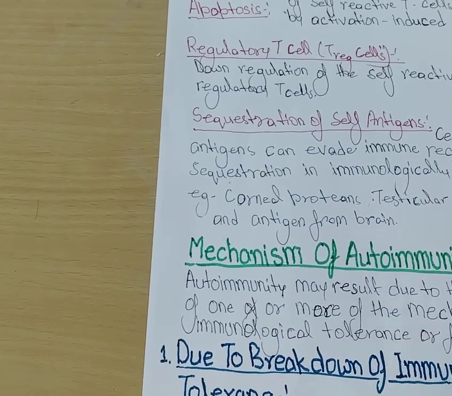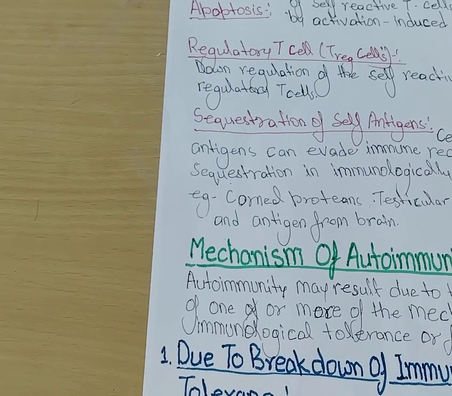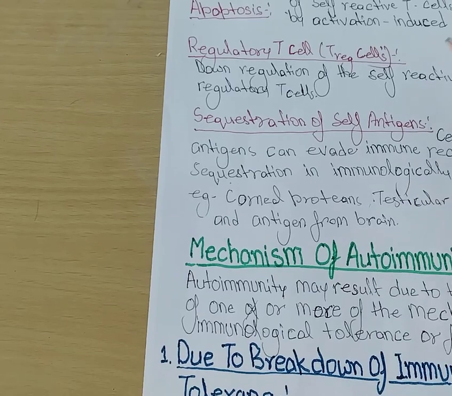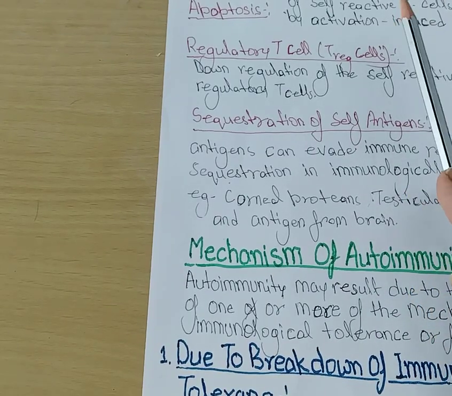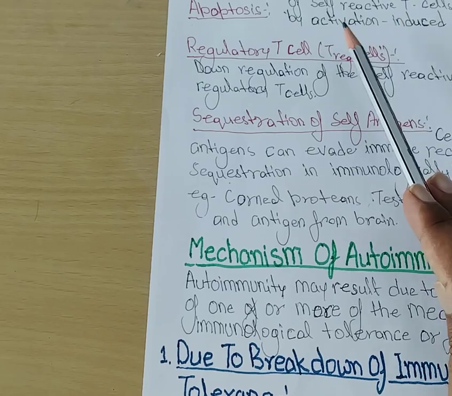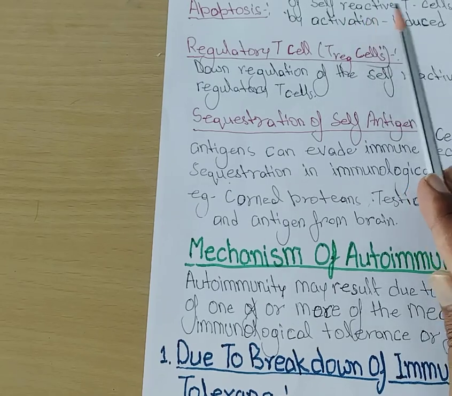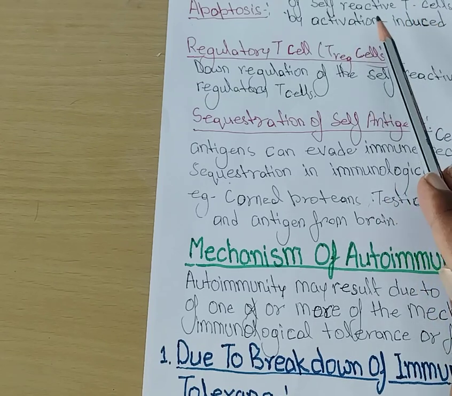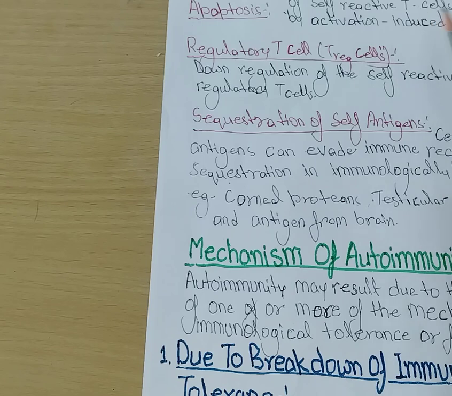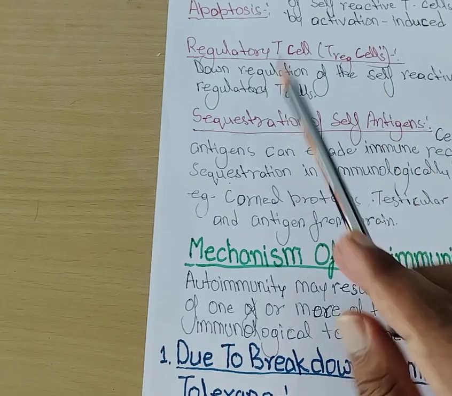The fourth mechanism under peripheral tolerance is apoptosis. Here the self-reactive T cell dies by activation induced cell death. So in the peripheral pool, the self-reactive T cell concentration gets reduced.